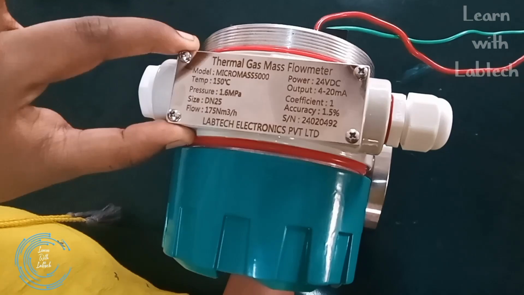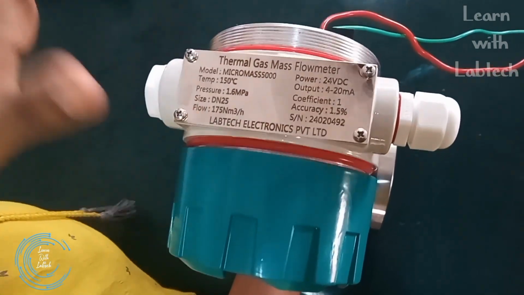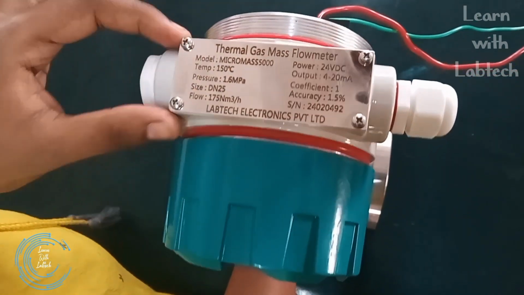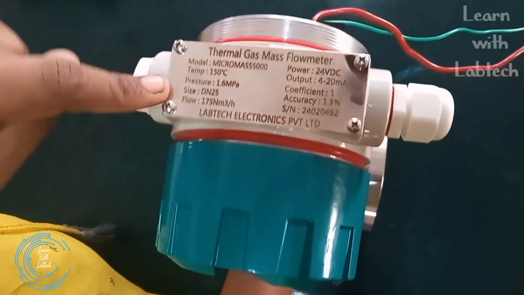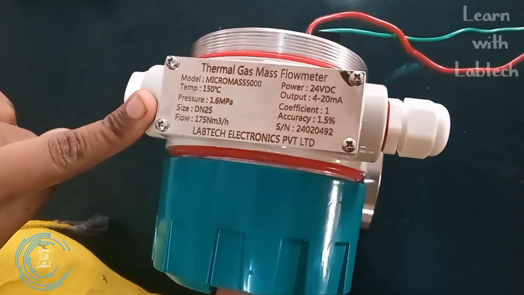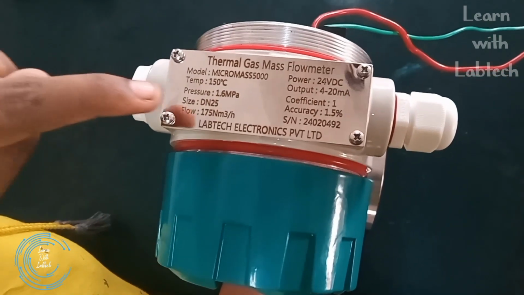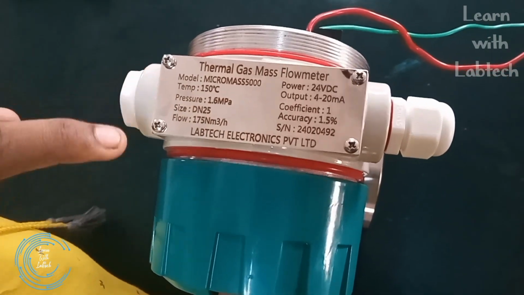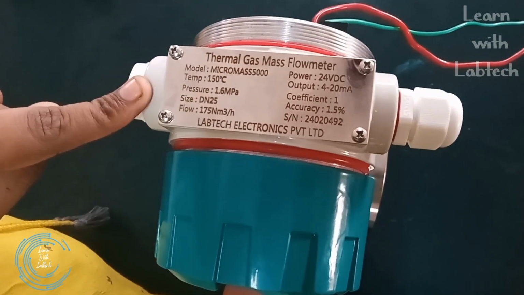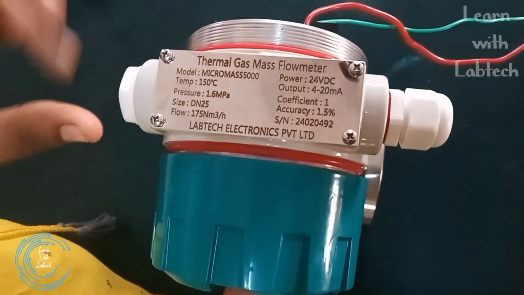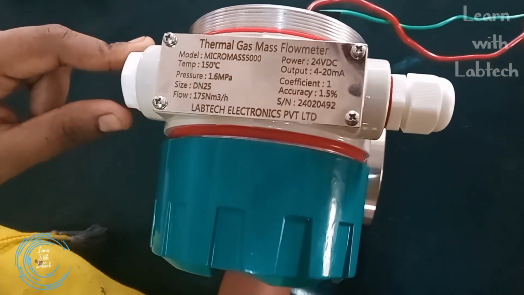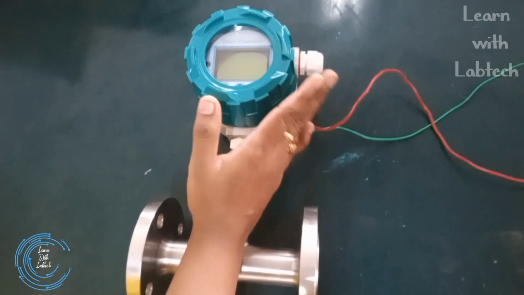So this is thermal gas mass flow meter, and the technical specification of this flow meter, specifically the temperature 150 degrees Celsius and the pressure 1.6 megapascal, and the line size DN25. The flow range is 175 Newton meter cube per hour, and the accuracy is 1.5%. Power supply is 24 volt DC. Let's see the overview first.